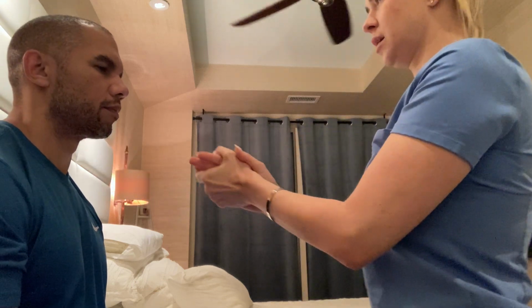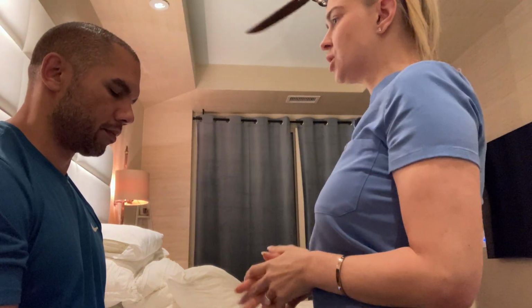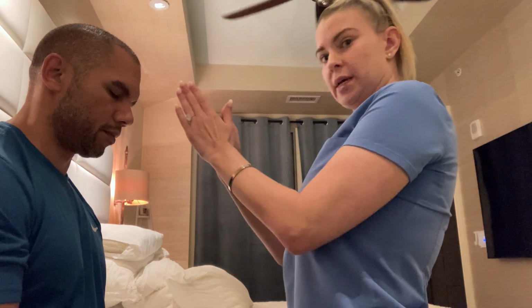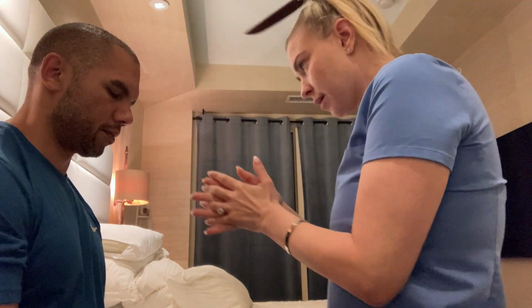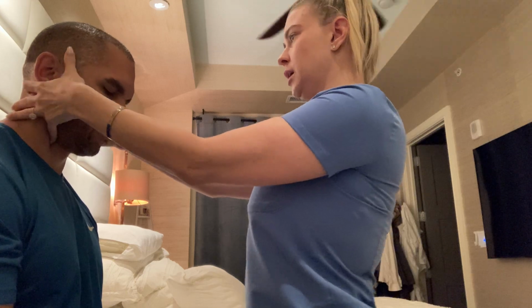Randall's face is symmetrical with normal expression, no anxiety or aggression, no involuntary movements. I don't see any edema, no masses, no drooping. Nose is midline. Eyes are the same size. Okay, feeling for your temporal artery. Okay, very good. All right, the next is the eyes.